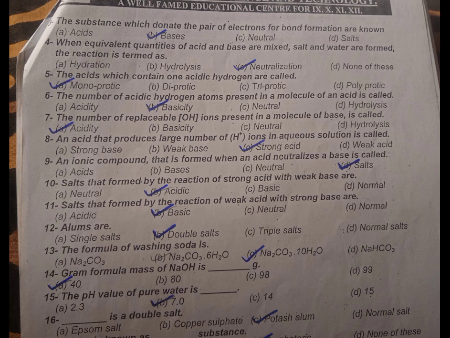The acids which contain one acidic hydrogen are called monoprotic. The number of acidic hydrogen atoms present in a molecule of an acid is called basicity. The number of replaceable OH ions present in a molecule of base is called acidity. An acid that produces a large number of hydrogen ions in aqueous solution is called a strong acid. An ionic compound that is formed when an acid neutralizes a base is called a salt.